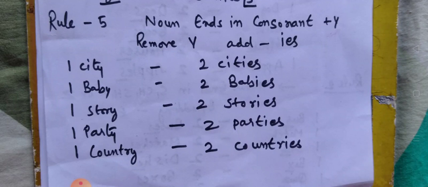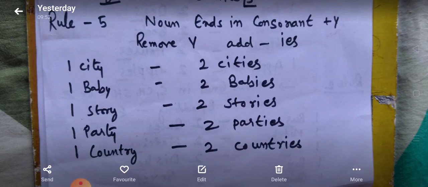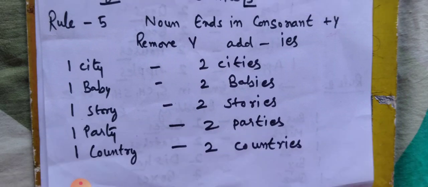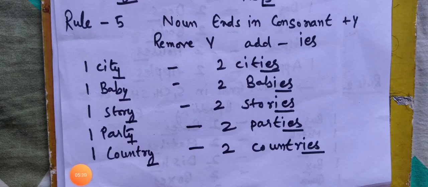Hope these rules are clear to you, that when and how you have to add ies and when you have to add just s when there is a y at the end of a noun. This all depends upon your last letter. When the last alphabet is y, but just before y it is a vowel, you will add s, and if it is a consonant, you will add ies by removing y.